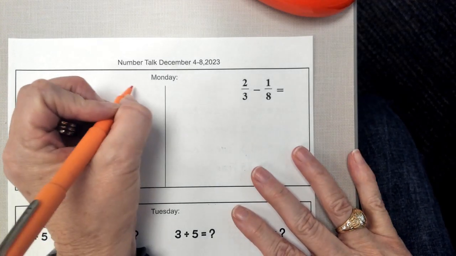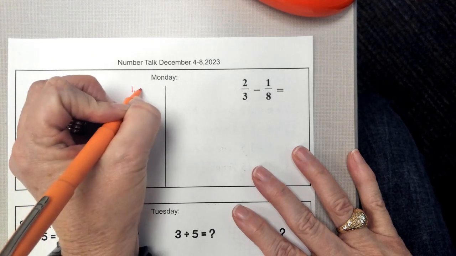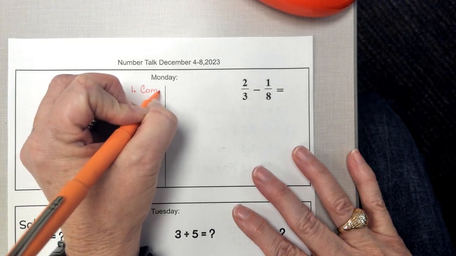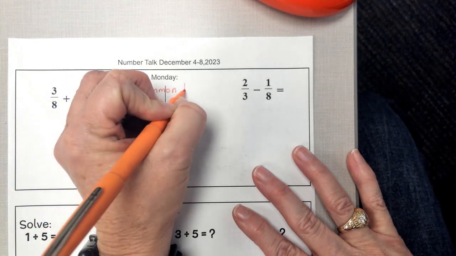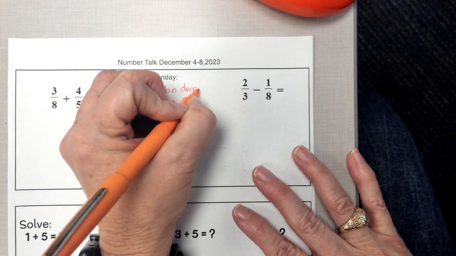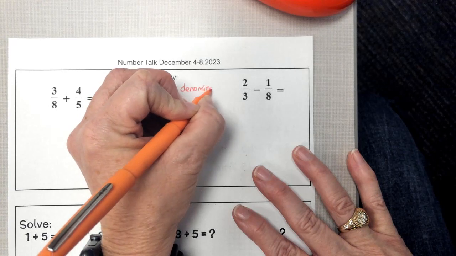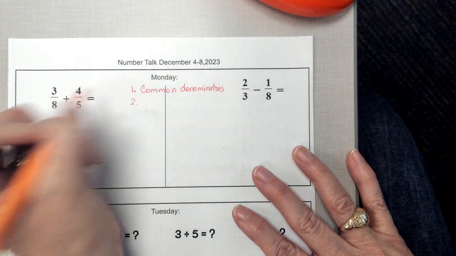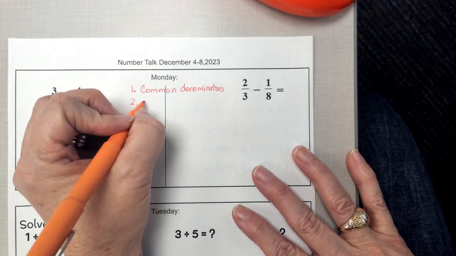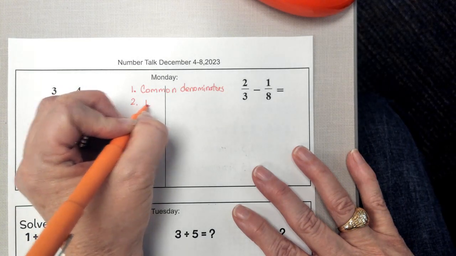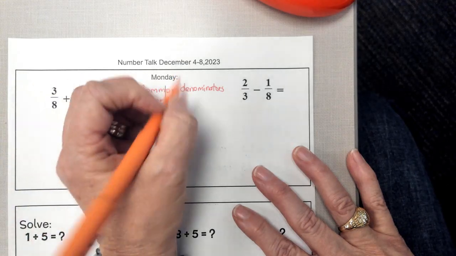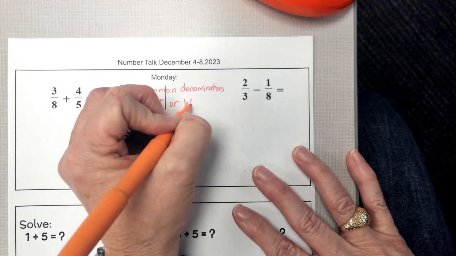And so one reminder is we need common denominators. If you don't have common denominators, then you're going to need to find those. And so if you don't have them, you could be finding a common denominator by making an eight, or by using wonderful 1.